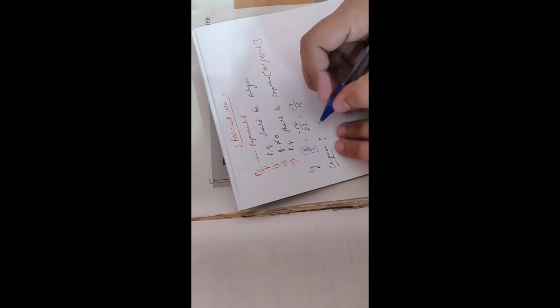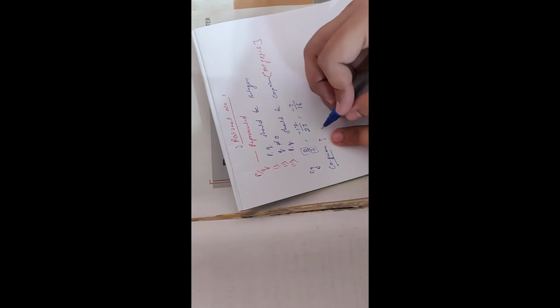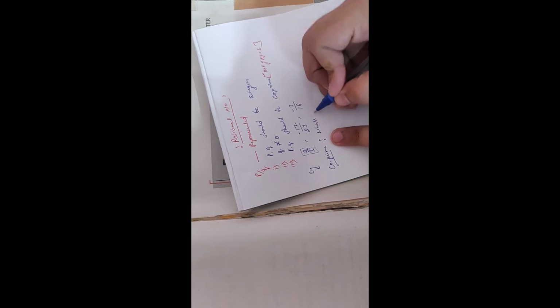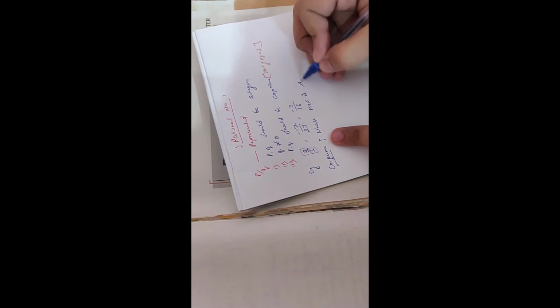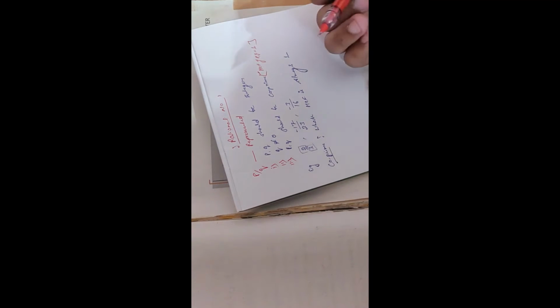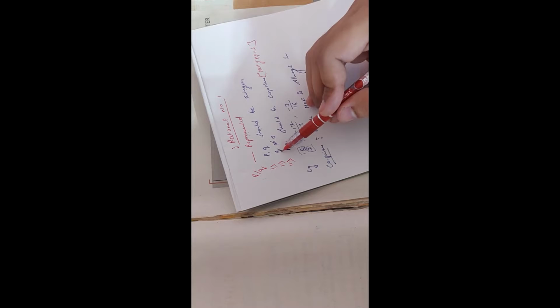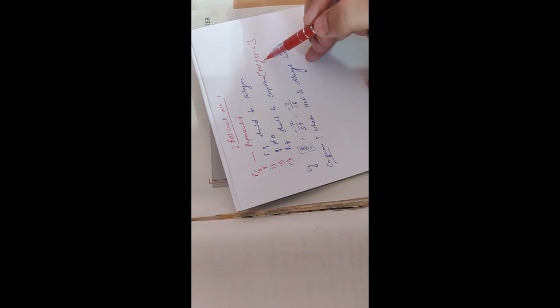For your information, two prime numbers are always co-prime. A prime number and a composite number are also always co-prime. Co-prime numbers are those whose HCF is 1. So, summarizing the entire thing, a rational number is a number that can be represented in the form of p upon q where p and q are integers, q is not equal to 0, and p and q are co-prime. This is your rational number. So your introduction has been done.